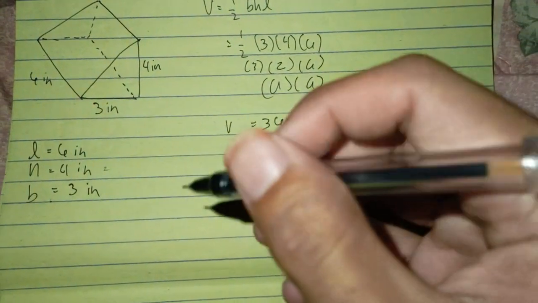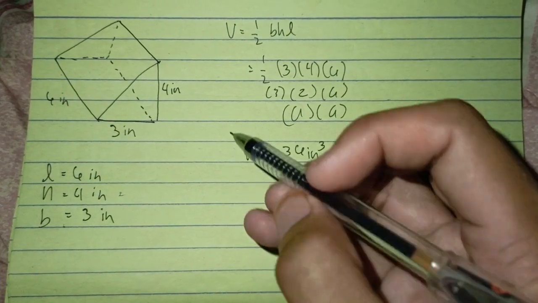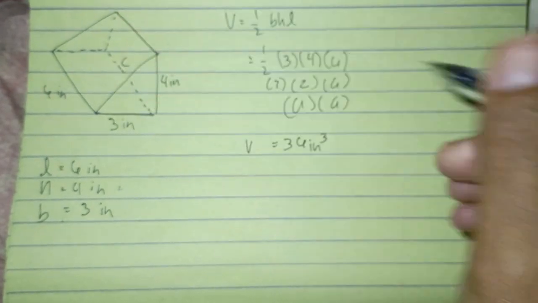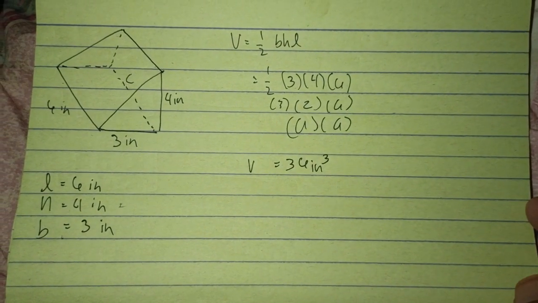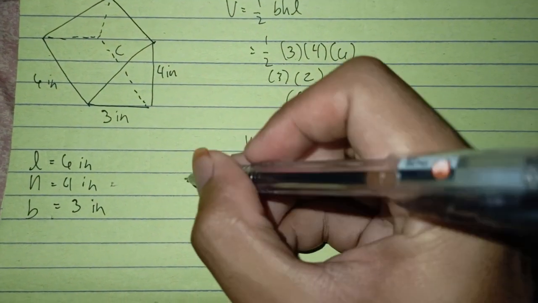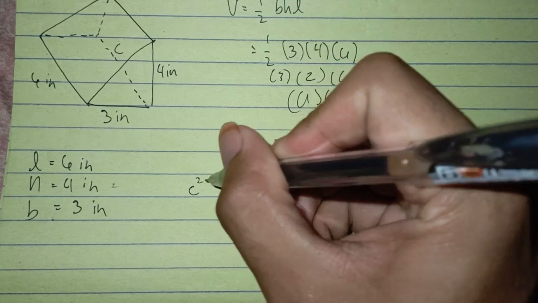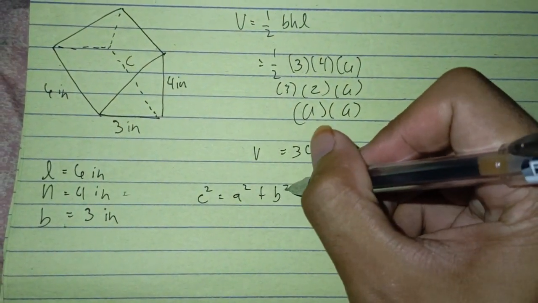So now we're going to find the surface area, but first let's find the hypotenuse. We can use the Pythagorean theorem to find the hypotenuse. The formula for that is c squared is equal to a squared plus b squared.